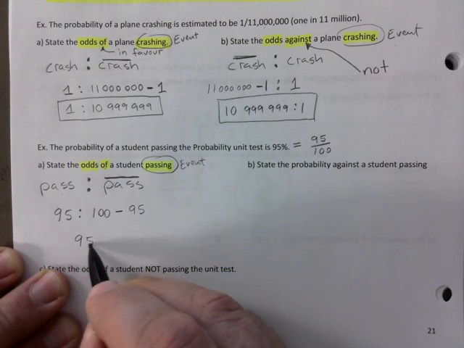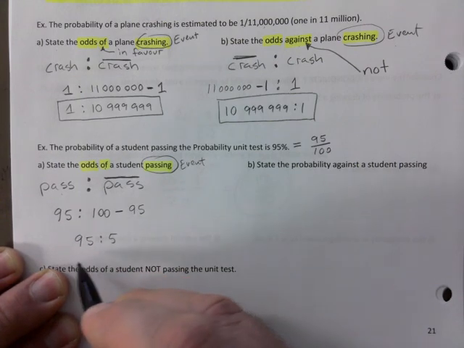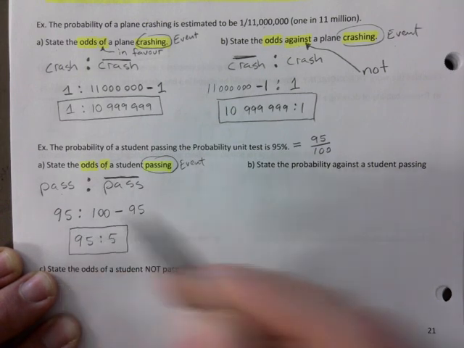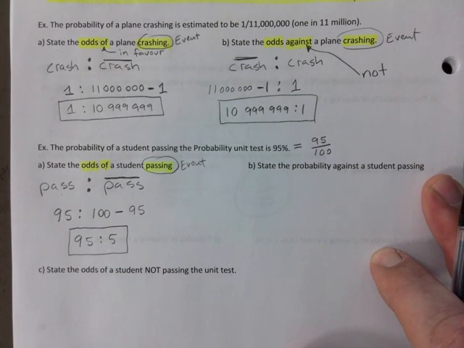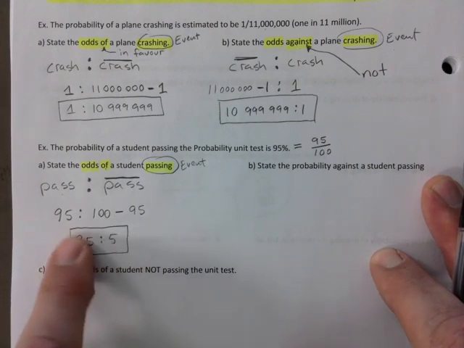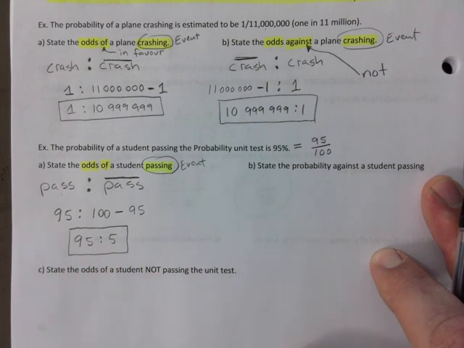So that's 95 to 5. So look at this, like if you add this up, you know that it's 100. If we considered 100 people, 95 would pass, 5 would not pass. Right? That's another way of looking at it.